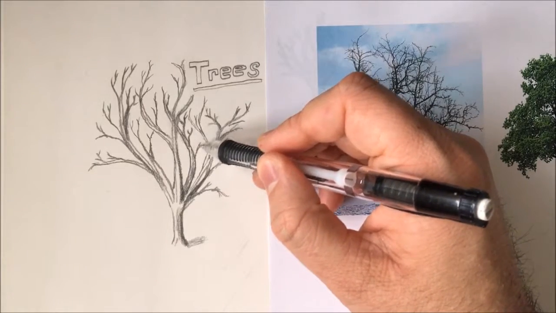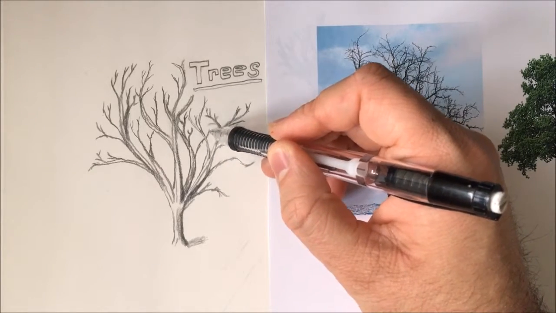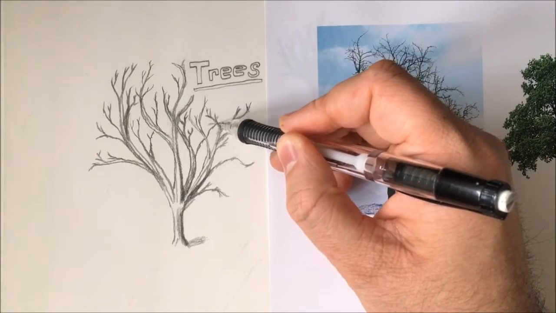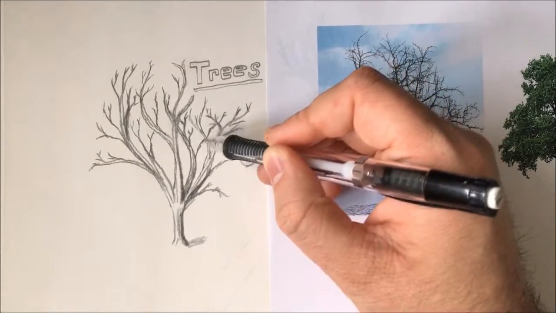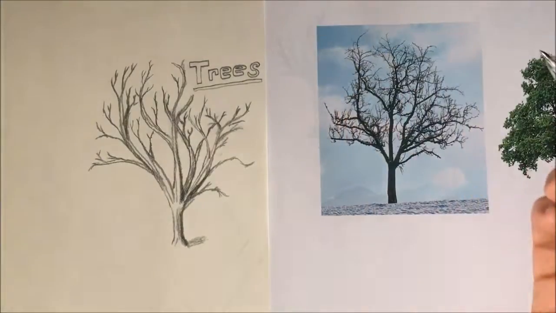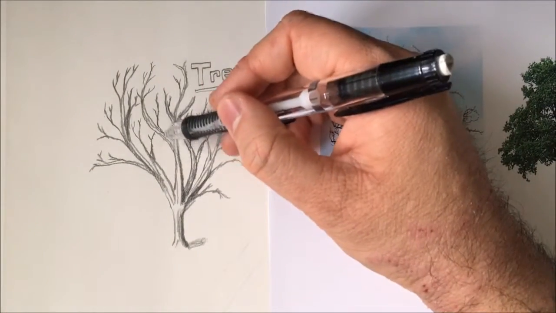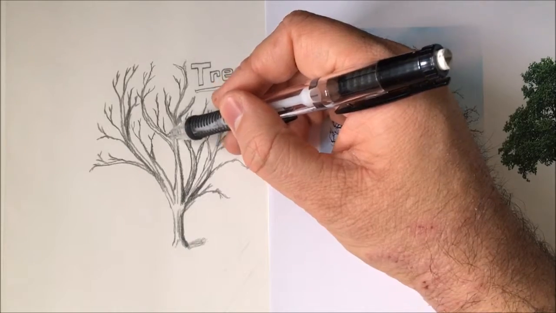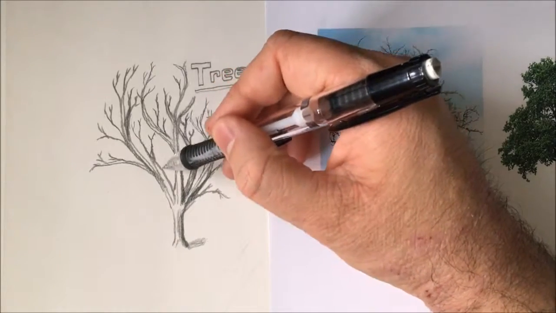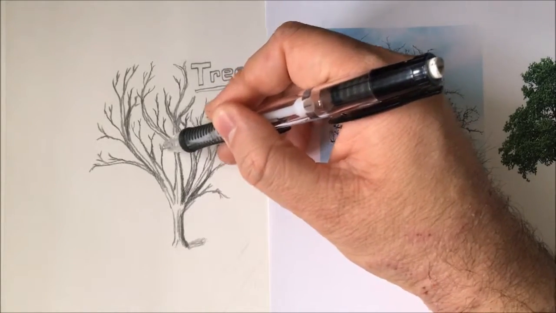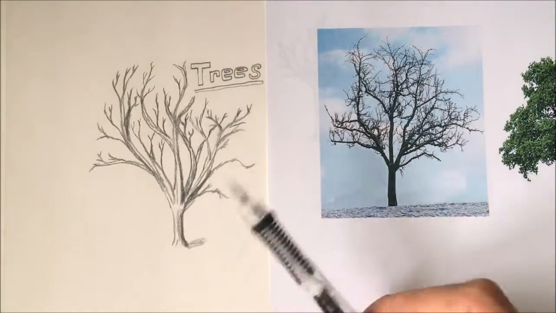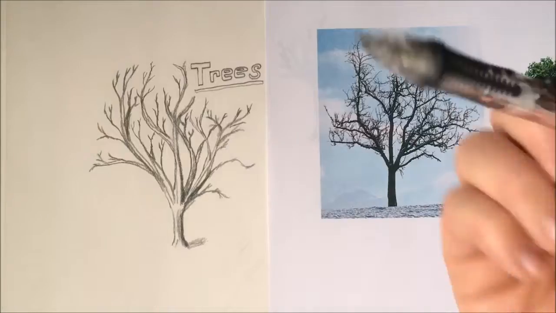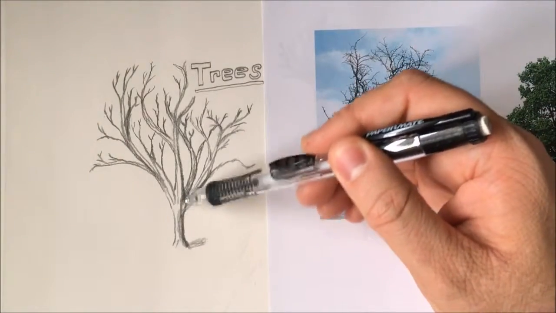Remember, overlapping. Overlapping makes things look better. Now don't overdo it. I'm starting to overdo it here with too many branches. But look, it's a basically similar sort of structure and shape.